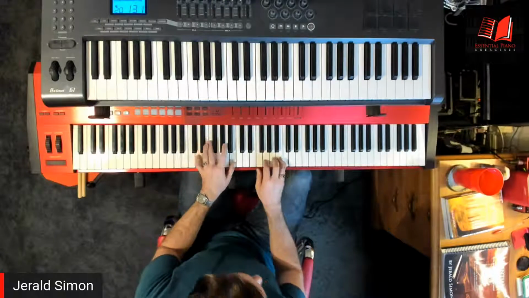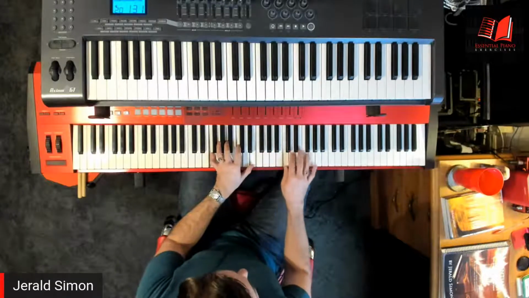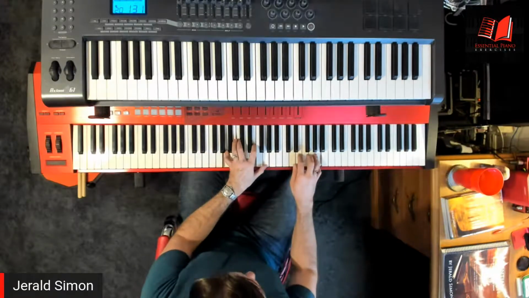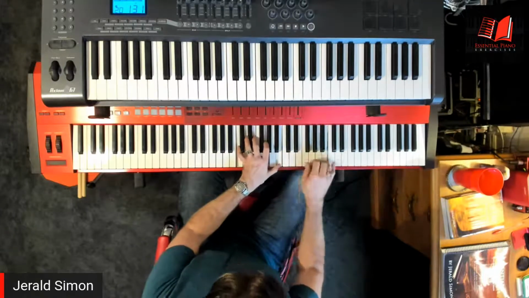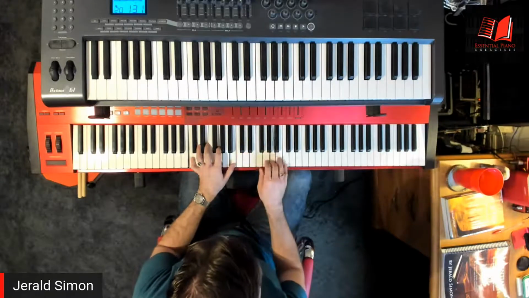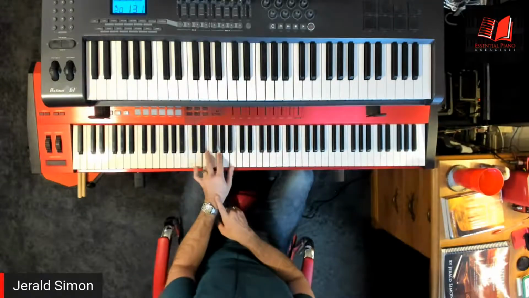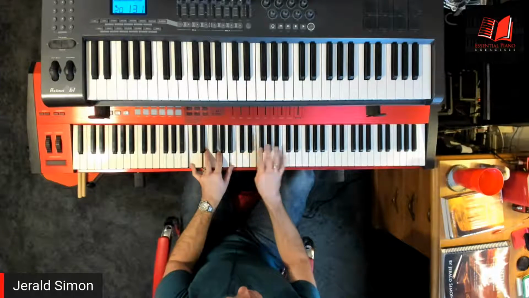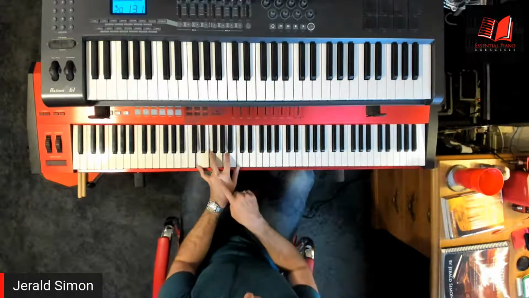C Ionian, D Dorian, E Phrygian, F Lydian, G Mixolydian, A Aeolian, B Locrian, back to C Ionian. Well, I'm just going to do C Ionian with D Dorian. So it's going from a major 7th to a minor 7th. So watch, C major 7th, D minor 7th.